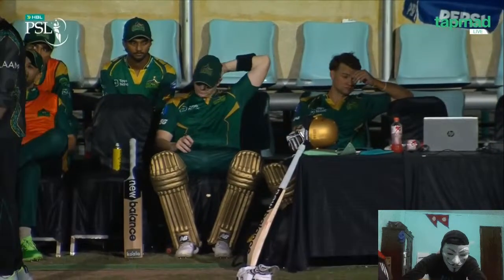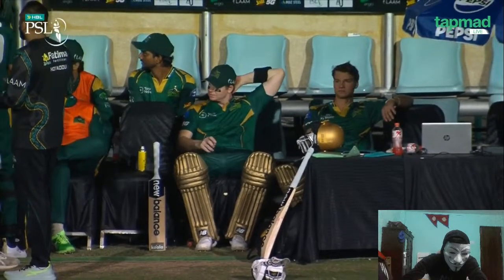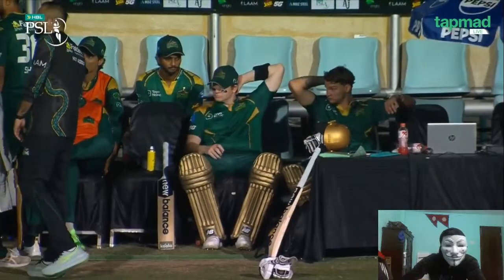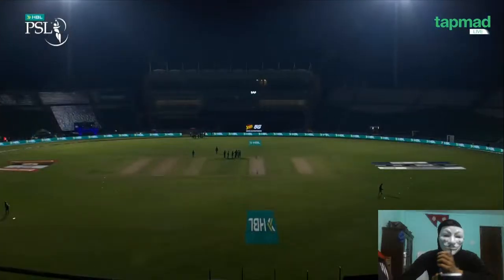Always lovely to get inside straight from the ground. Right then, we are in Earth Hour, hence why the light dimmed out. Play will resume shortly, and the equation stands at Multan Sultans requiring 172 to get 2 important points on the board.